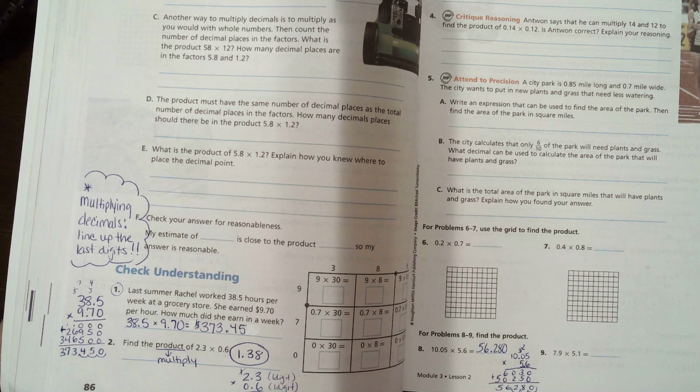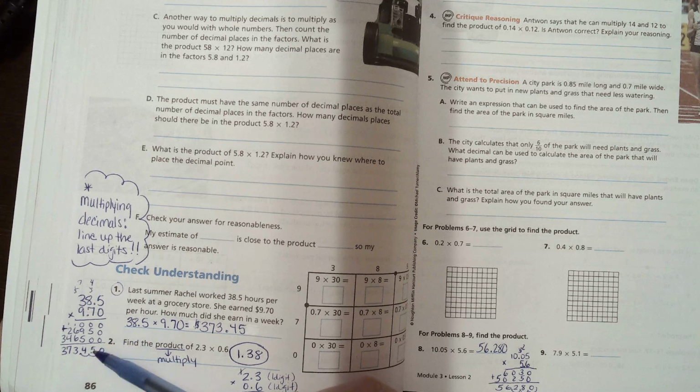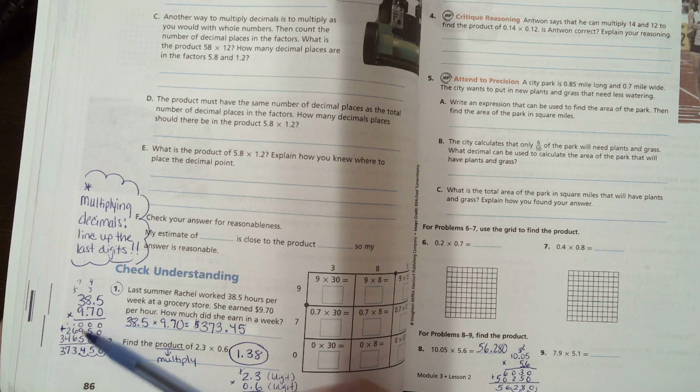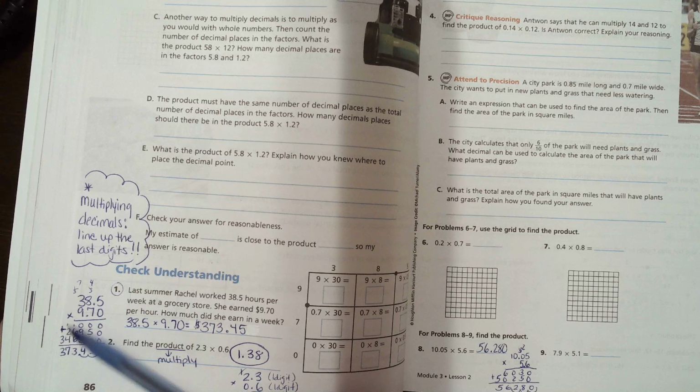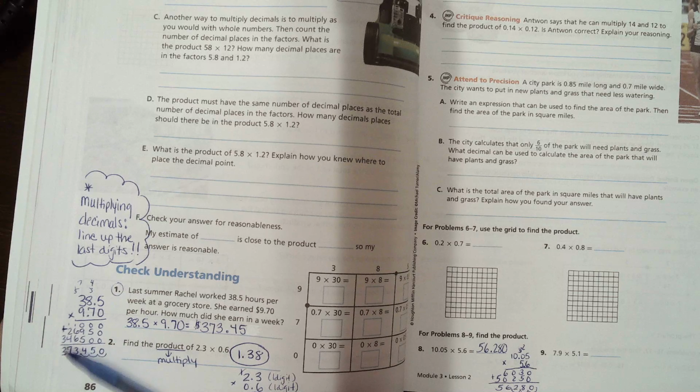Now we're going to add. 0 plus 0 plus 0 is 0. 0 plus 5 plus 0 is 5. 0 plus 9 plus 5 is 14. So carry the 1. 6 plus 6 is 12. Plus the 1 is 13. Carry the 1. 4 plus 2 is 6. Plus 1 is 7. And then 3 plus 0 is 3.